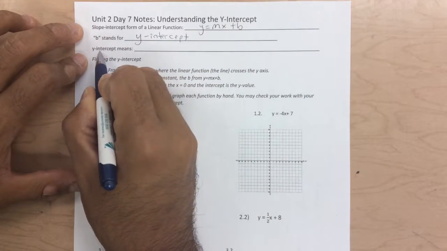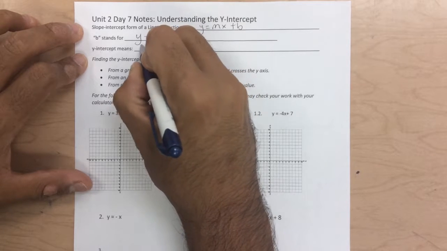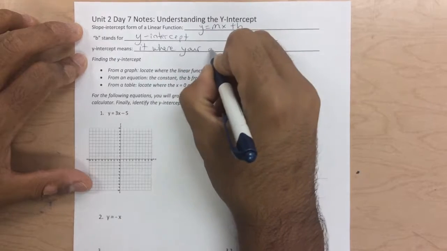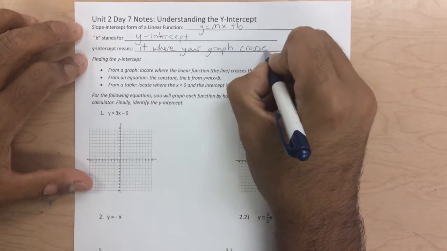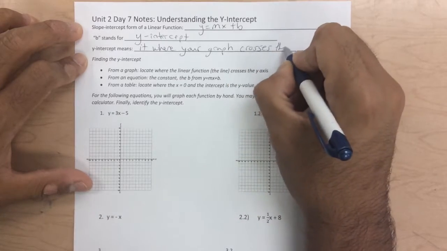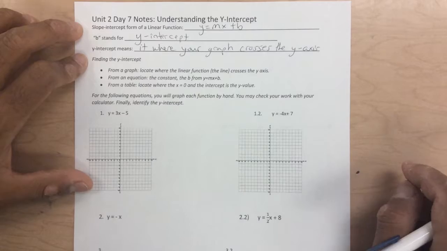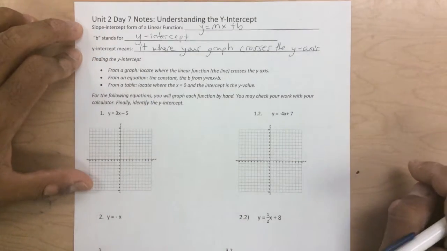If you read it backwards, intercept y. So in other words, it's where your graph crosses the y-axis. So basically where the graph intercepts the y-axis, okay?